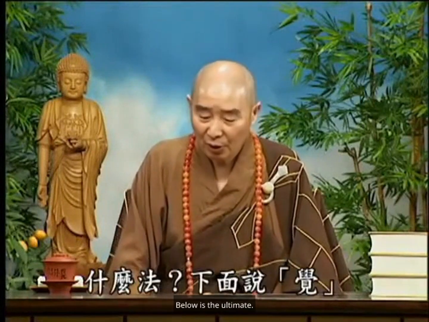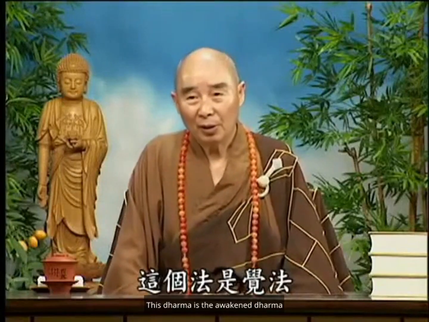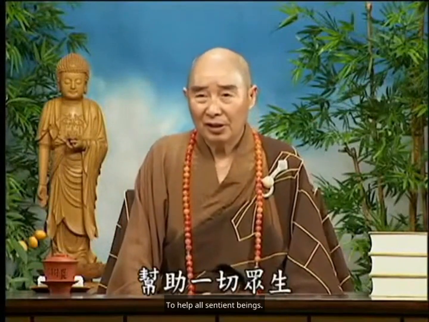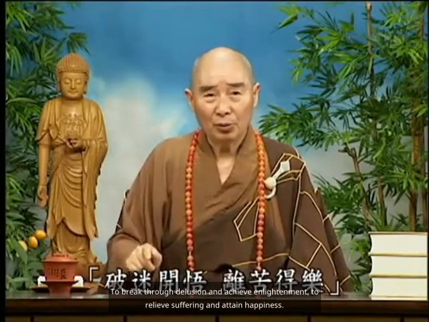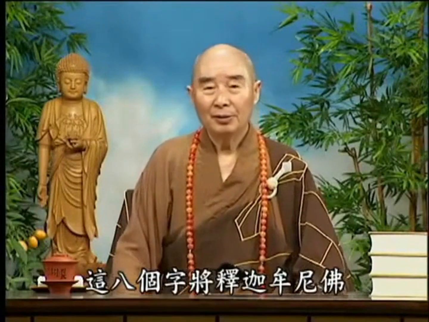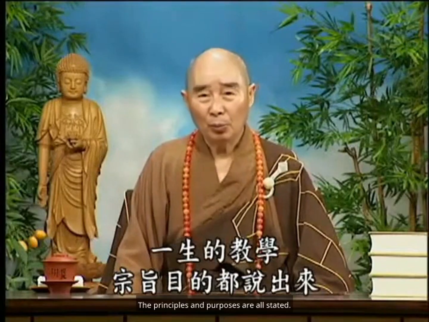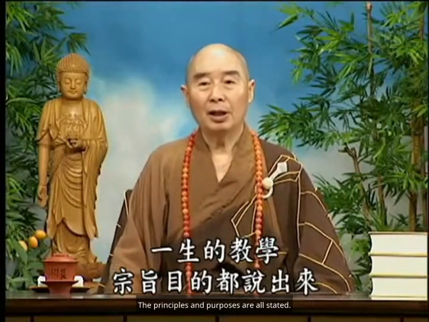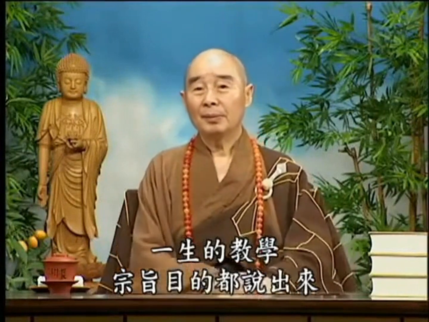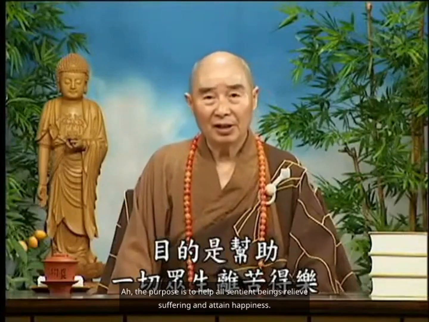What kind of Dharma? Below is the ultimate. This Dharma is the awakened Dharma, to help all sentient beings to break through delusion and achieve enlightenment, to relieve suffering and attain happiness. These 8 words describe Shakyamuni Buddha's life's teachings. The principles and purposes are all stated. The purpose is to help all sentient beings relieve suffering and attain happiness.